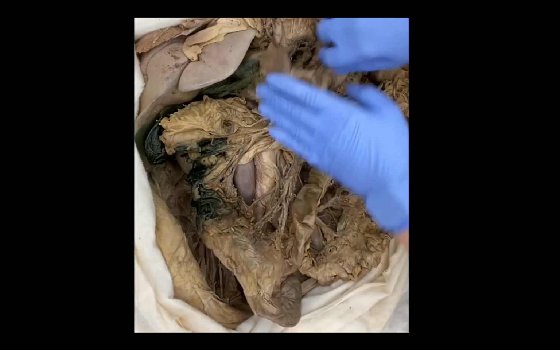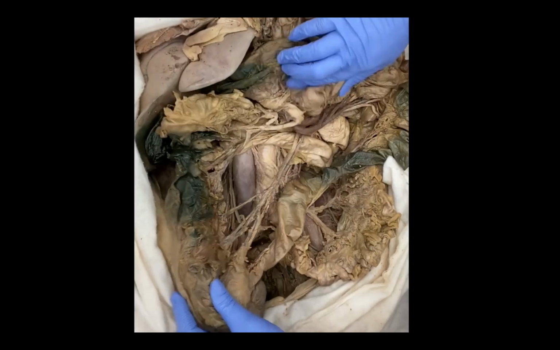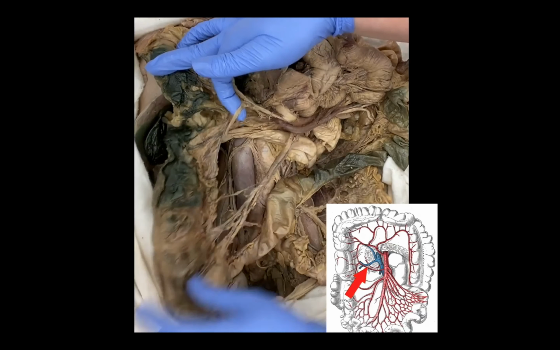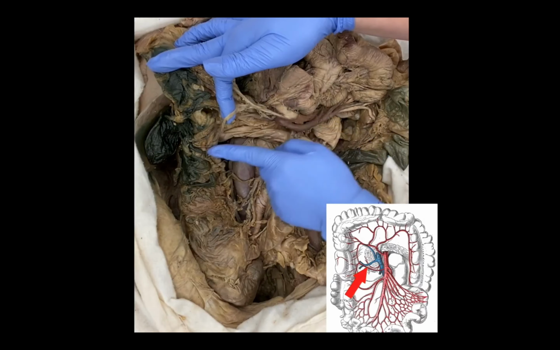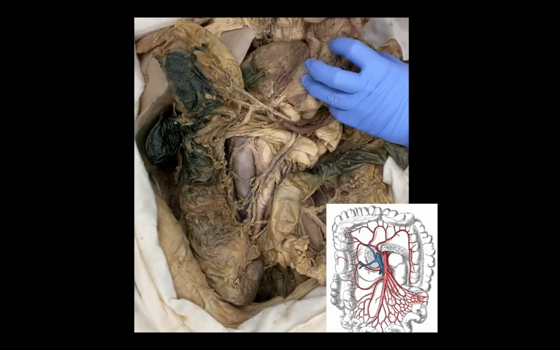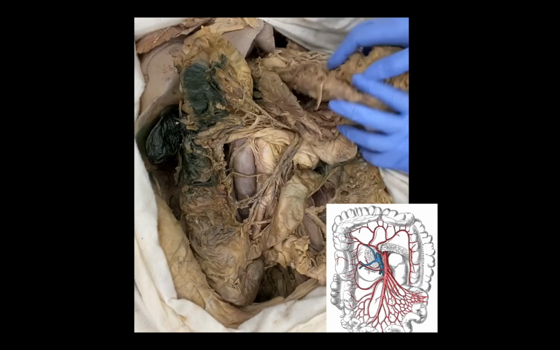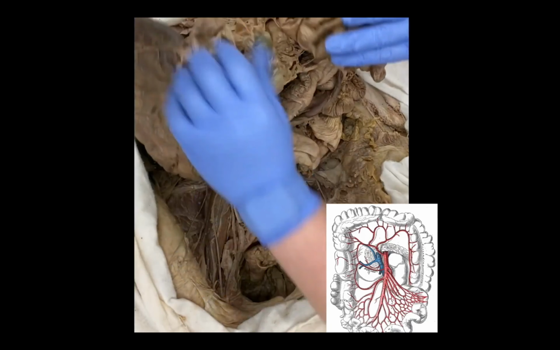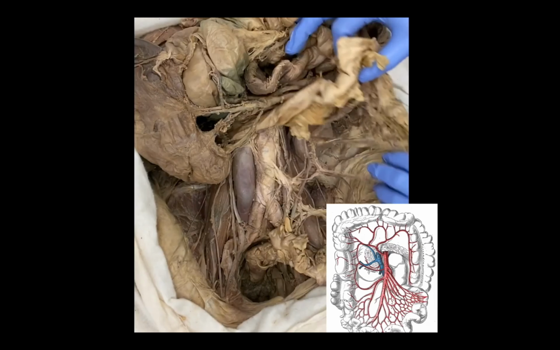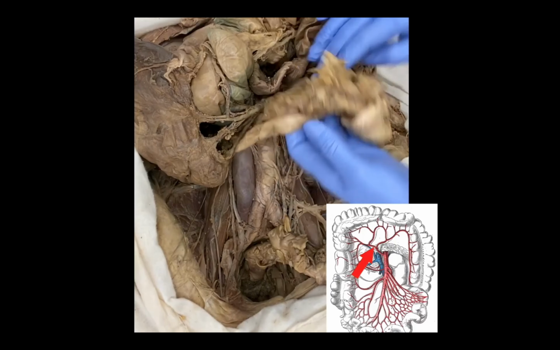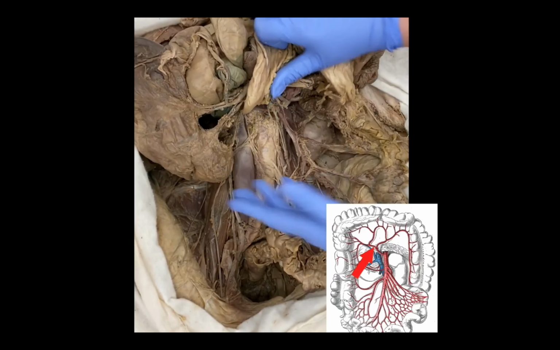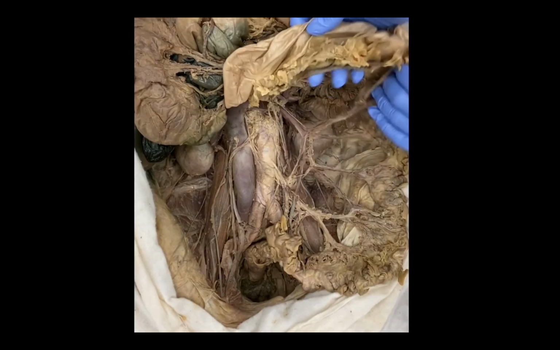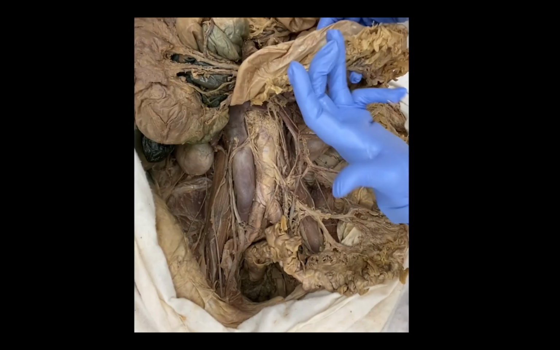And then it also is going to supply the ascending colon via the right colic artery right here. So again, here's the superior mesenteric, here's the right colic artery coming off, going to the ascending colon, and then it will supply the transverse colon as well. And that'll be through the middle colic arteries, which I kind of just flipped out of the way. But this is going to supply the first 2/3 of the transverse colon right to about this level.